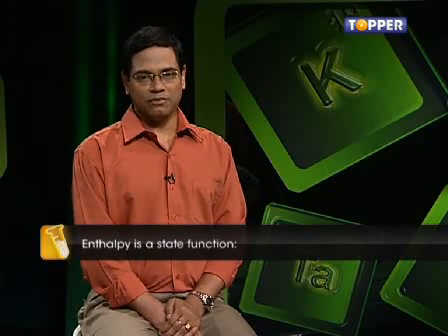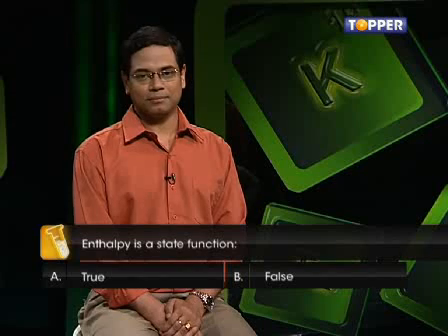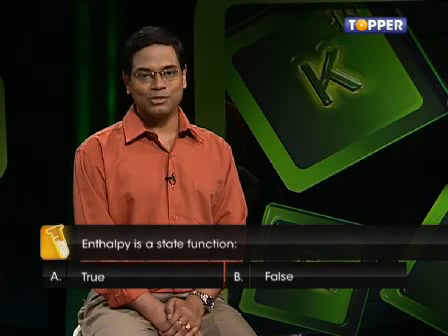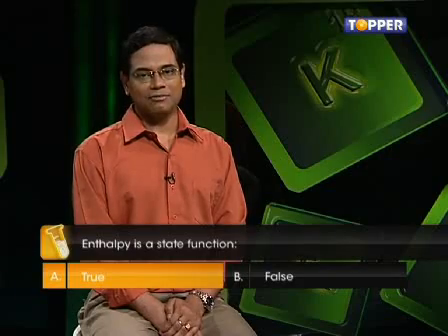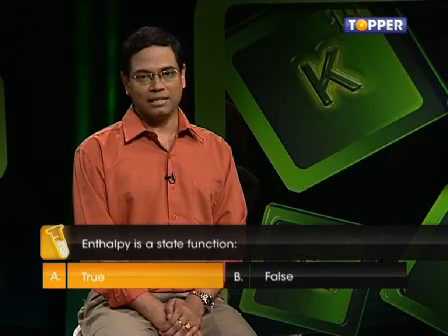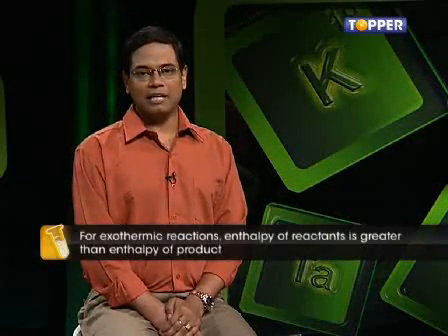Your first question is, enthalpy is a state function. True or false? The correct answer is true, because it depends only on the initial and the final state and is path independent. The next question is, for exothermic reactions, enthalpy of reactants is greater than enthalpy of product. True or false? The answer is true.